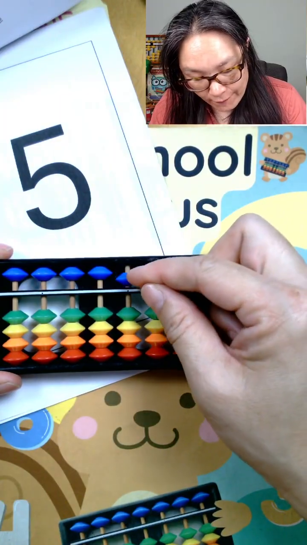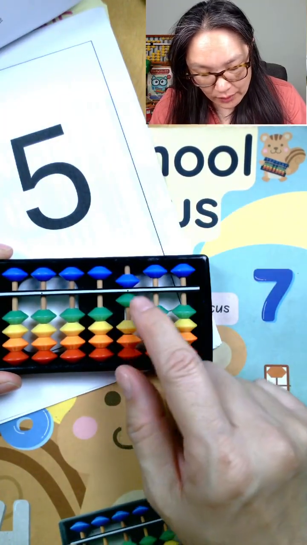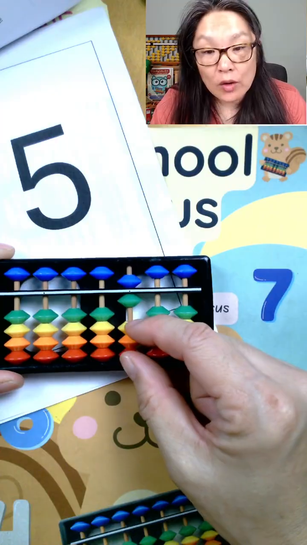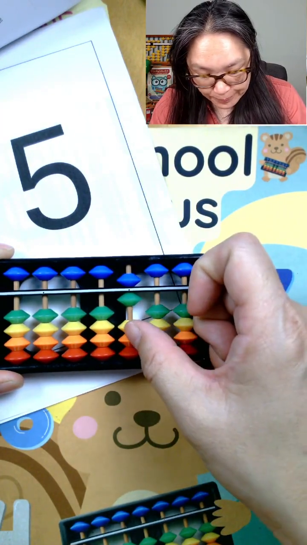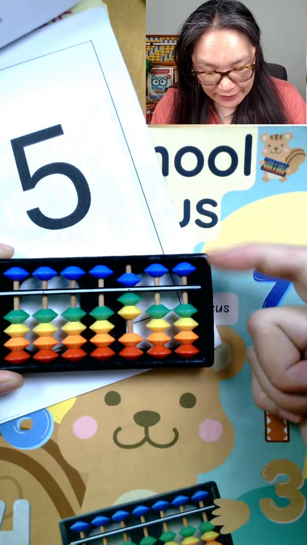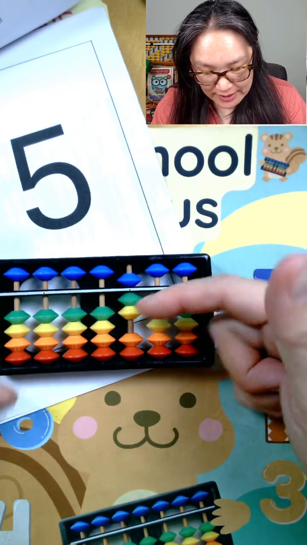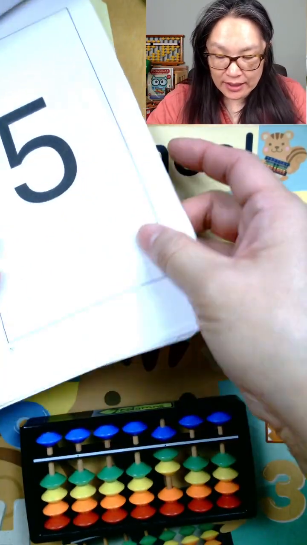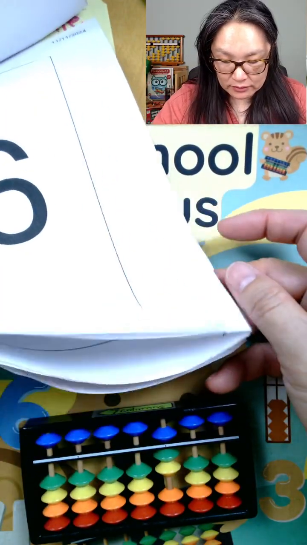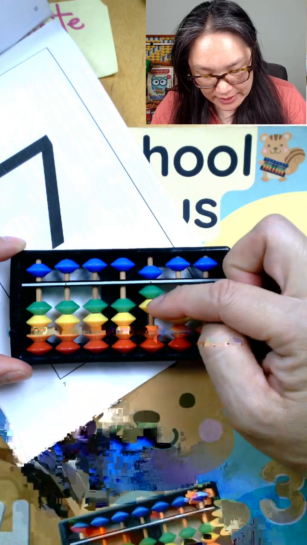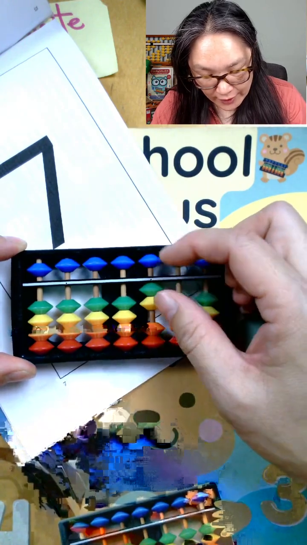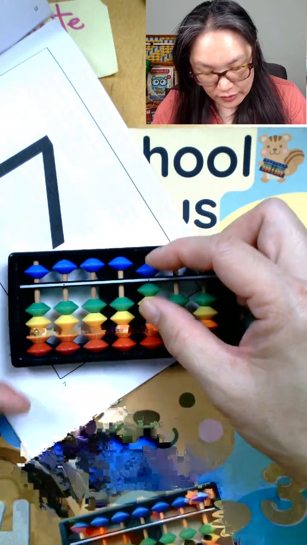So when we count 5 and then 6, how do I know that this is 6? Because all of the lower beads have a value of 1. So when this is the value of 1, we can have 7. How do I know? 5, 6, 7. It'd be easy to see that we do 7, and we know what the number looks like. If you notice, we have 5 and 2. 5 and 2 is equal to 7.